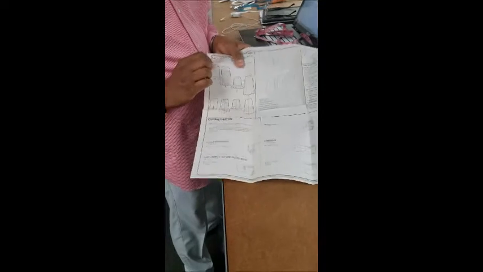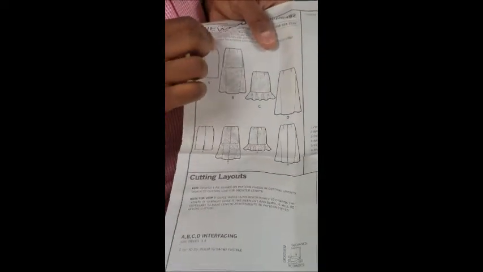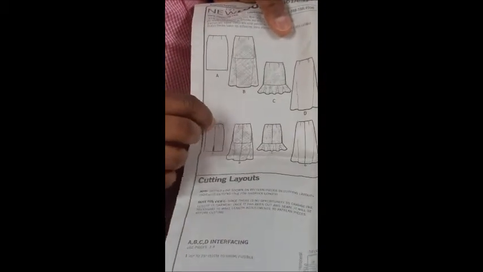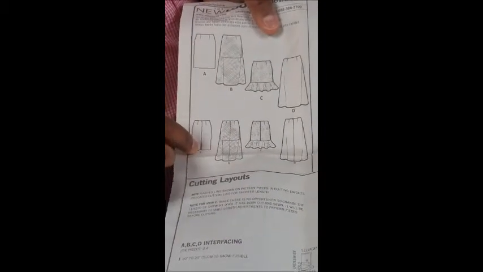And I'm going to select skirt A. And skirt A is simple. It has 2 darts, a dart on the front. And most clothing is going to have the darts unless it's full. And it has a dart in the back. And it has a split in the back.